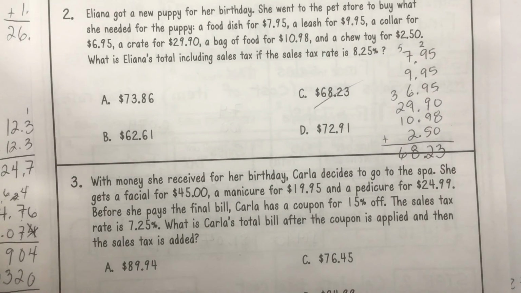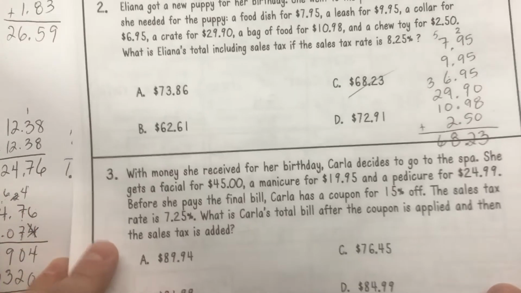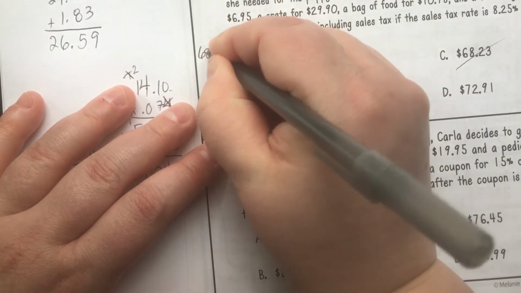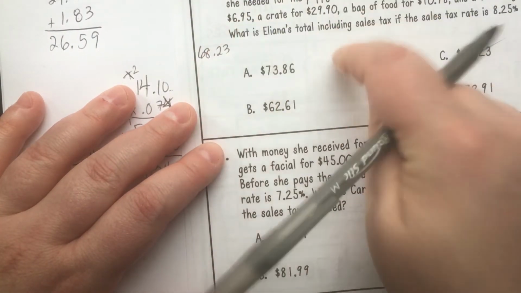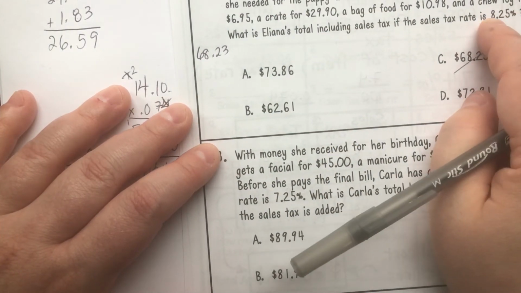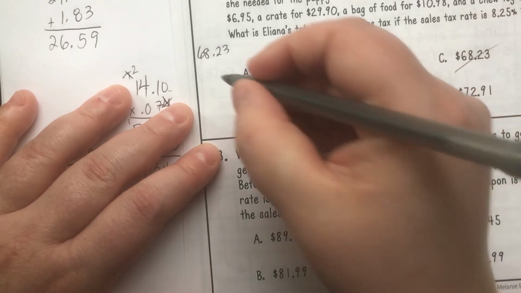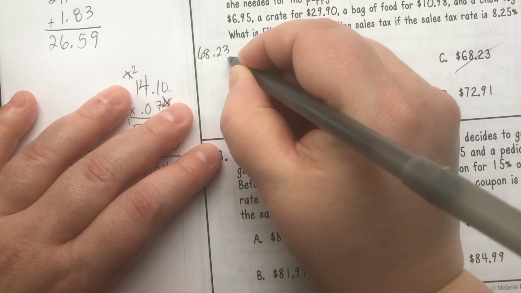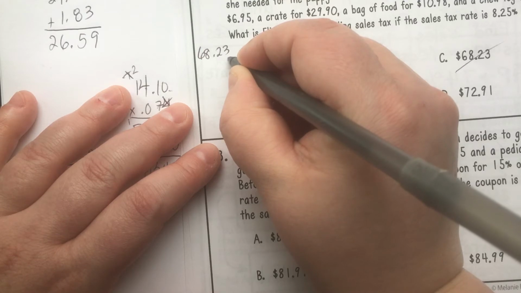Don't mark that off. We have not calculated sales tax. They put that there to catch you. Okay, so now we're going to calculate sales tax. We have $68.23, and we're going to multiply it times our rate. So remember, with our percentage, we make this a decimal. Okay, basically the same thing as dividing by 100.